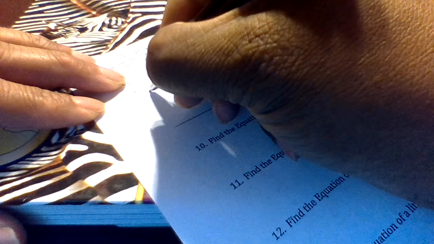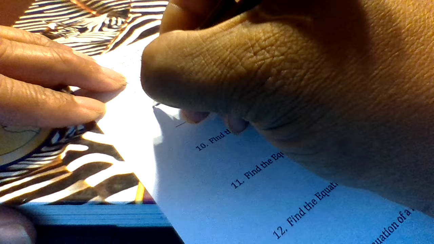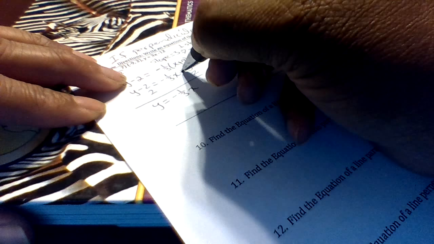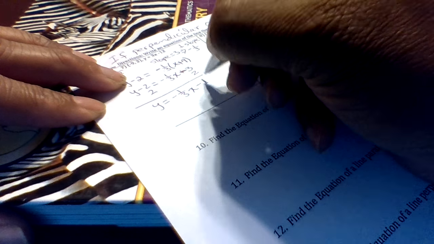So I'd have to add 2 to this side and add 2 to this side. So I would end up with y equals -1/3 x. And remember, this is negative, and that's larger than 2, so -1.